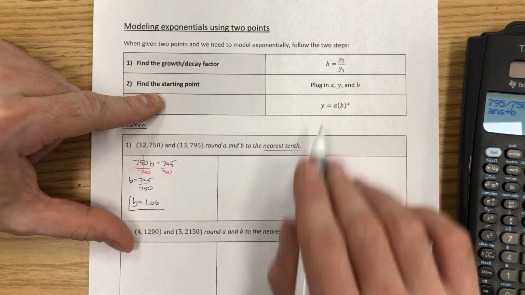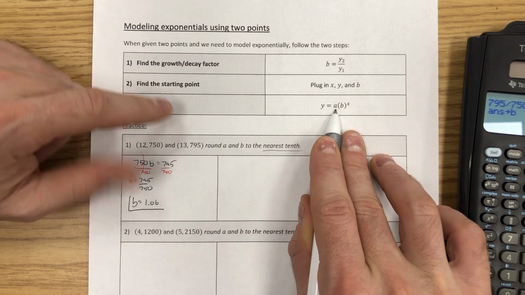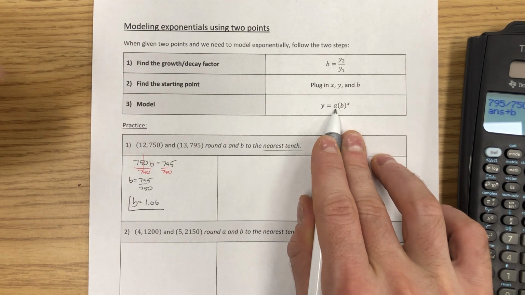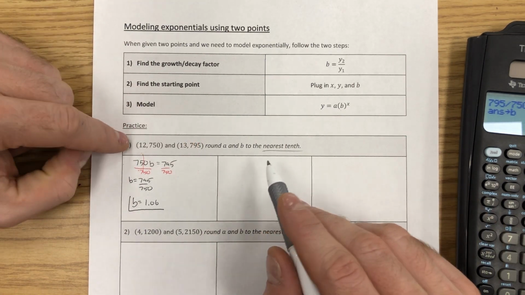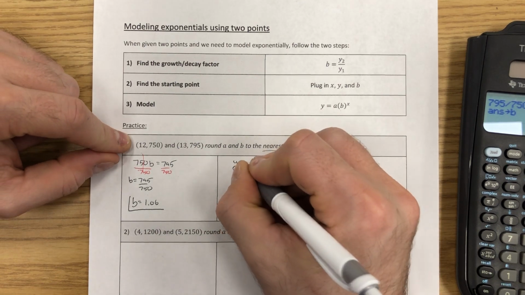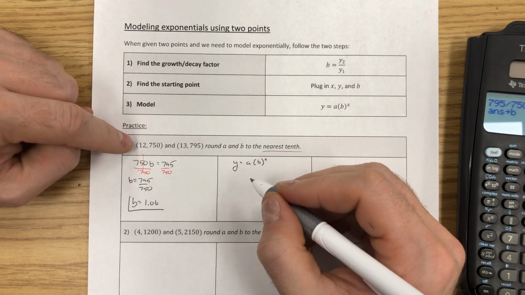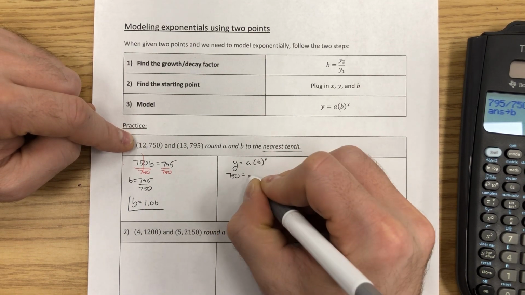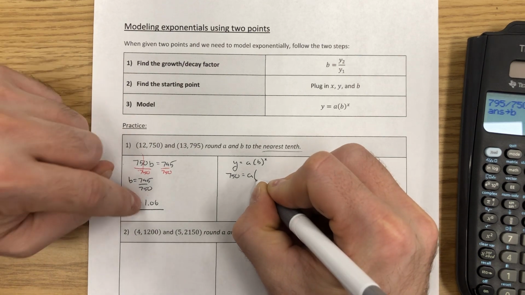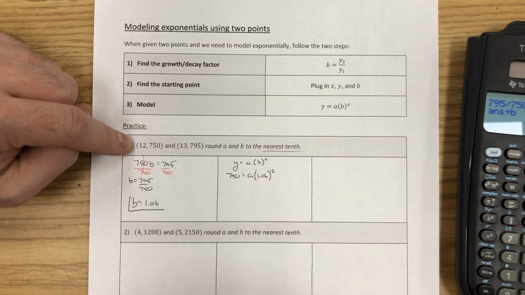Our second thing is we need to find the starting point. Once we found our growth factor, we need to figure out where this thing started. So let's plug in one of the points. It doesn't matter which one. We have this equation, y equals a times b to the power of x. I'm going to plug in the first one. So 750 is whatever that starting point is, times my 1.06 raised to the 12th power.